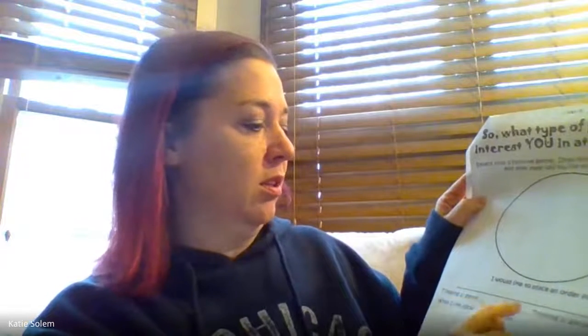But the last page of it, it says, so what type of pizza can interest you? Can we interest you in at Genre Joe's? Select your 2 favorite genres and draw the toppings on the pizza. So then it says down here, I would like to place an order for a blank pizza. Topping 1, topping 2, and you say what genres they are and then why you like those genres.